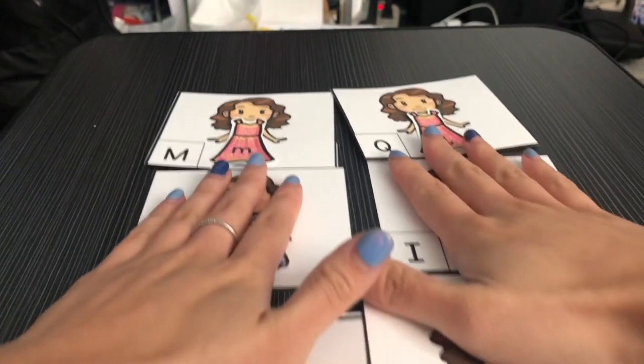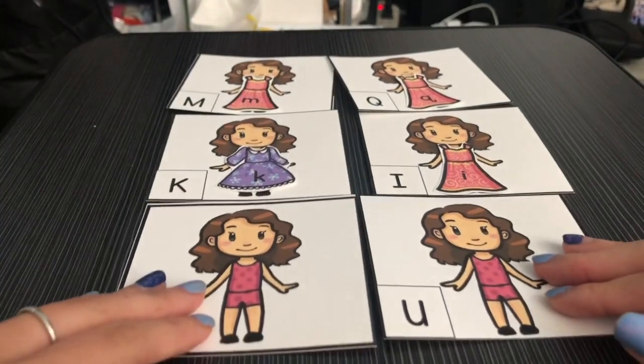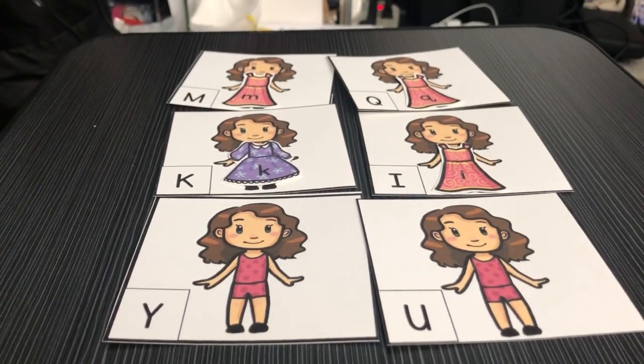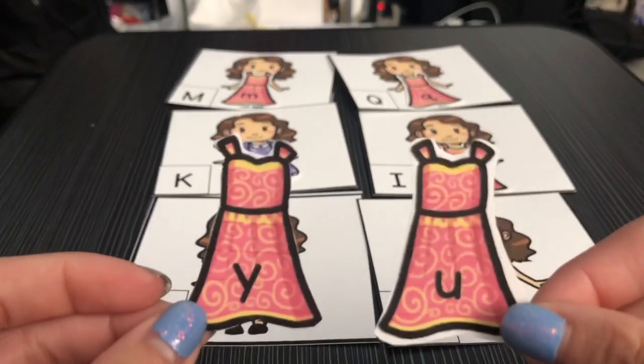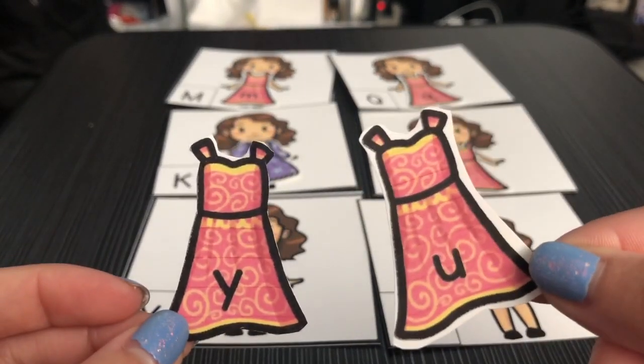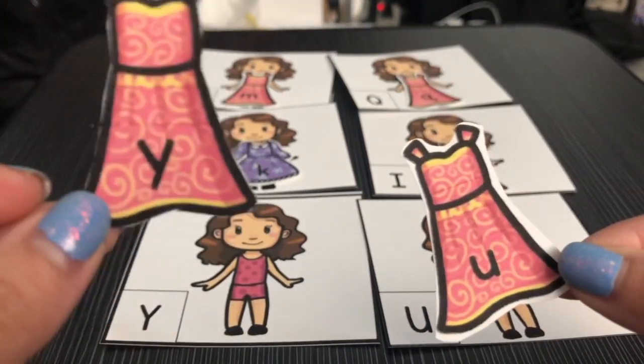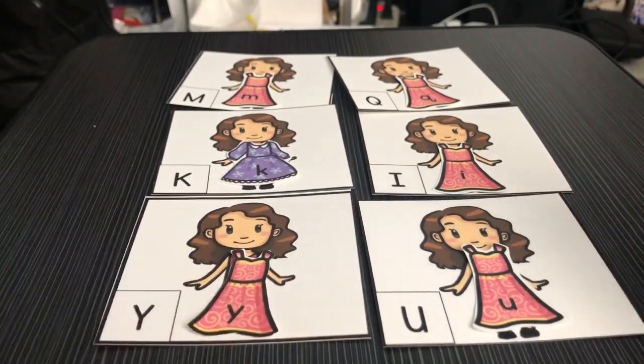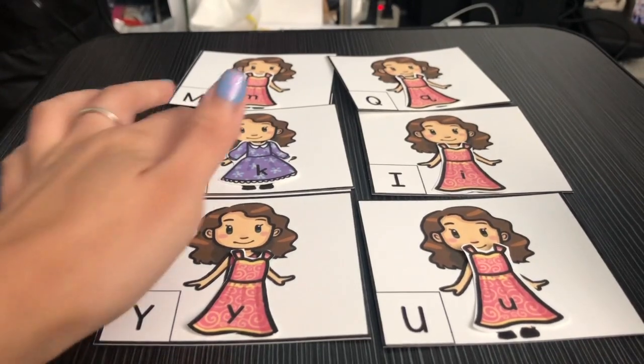And let's see if you can tell me what letter this is. That's a Y and that's a U. And these baby letters look exactly like their mommy's letters. Which one's Y and which one's U? Right, this is U and this is Y. So U and U, Y and Y. Look, they're all matching, except for her. She likes to be different.